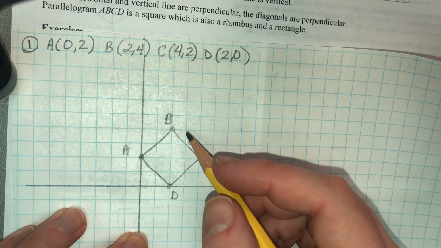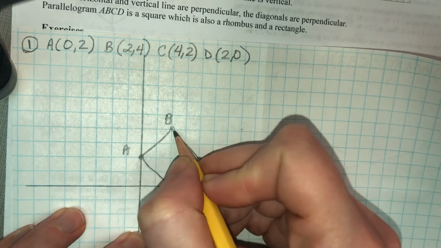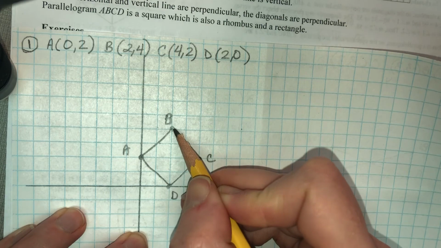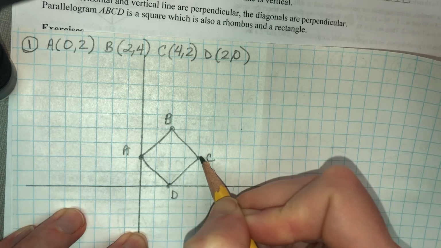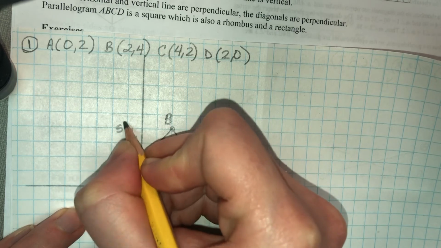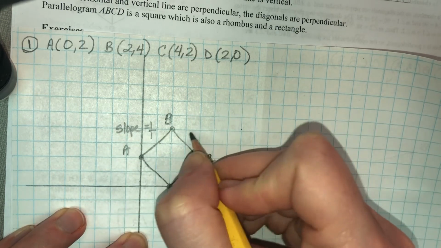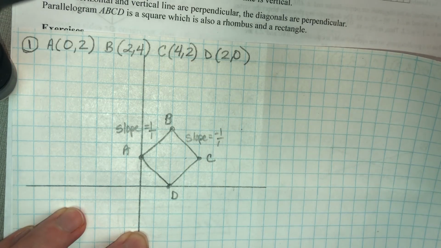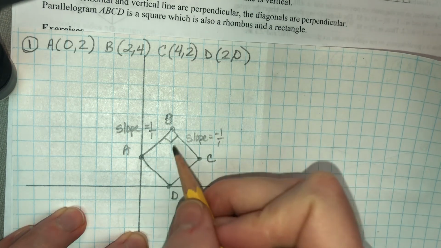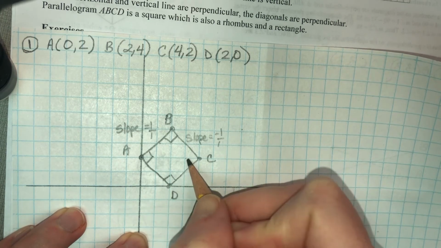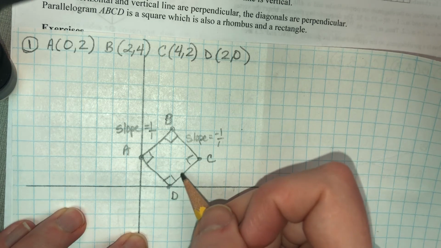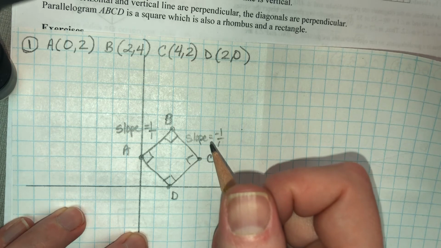Well, let's see. If I look at the slope of this side, it's rise 1, run 1, rise 1, run 1. And if I look at the slope of the next one, it's down 1 over 1, down 1 over 1. So if this has a slope equal to 1 over 1, and this has a slope equal to negative 1 over 1, those are opposite reciprocals, so this is a 90-degree angle. And remember, we had a rule that if a parallelogram has one 90-degree angle, it has 4 90-degree angles. So this is definitely a rectangle because it has all angles the same. They are all right angles.